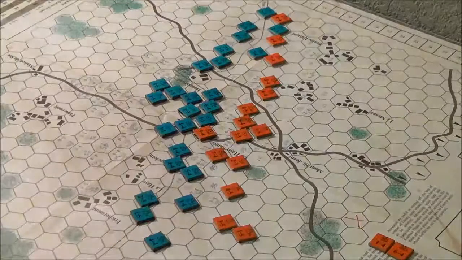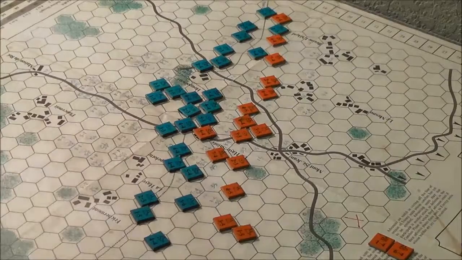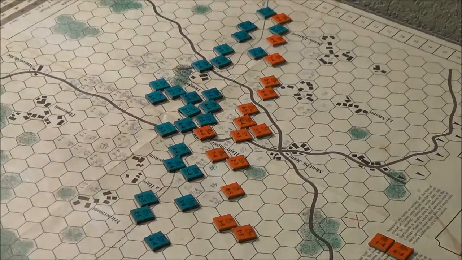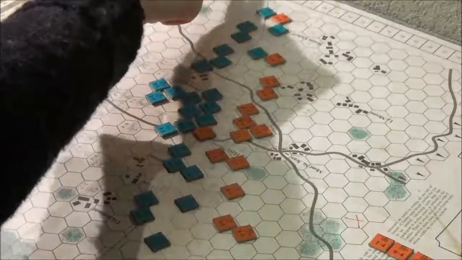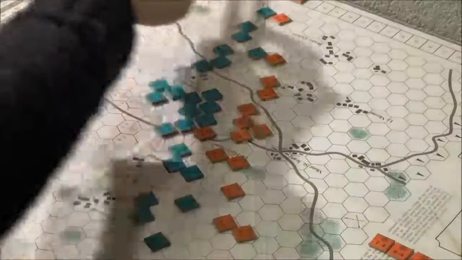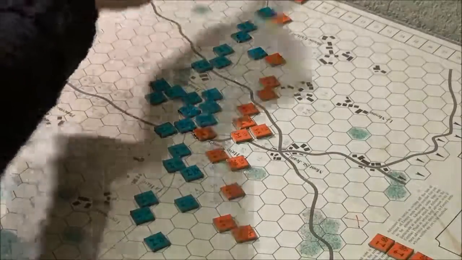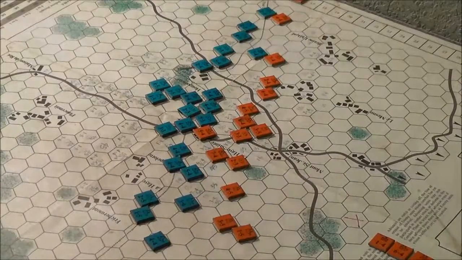Now, 6-2, 3-1. Oh no, 3-1 exchange. That's god awful. Alright. Allied demoralization goes up to 16. French goes up to 8. That was not supposed to happen. 1 in 6 chance of an exchange.